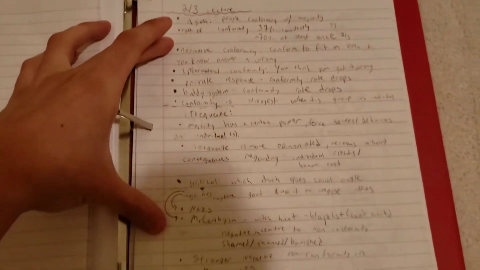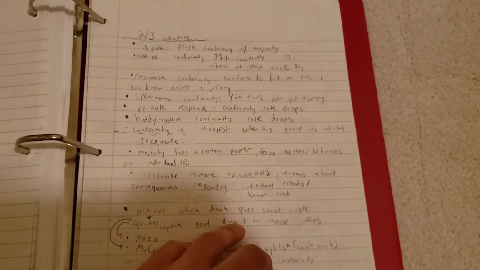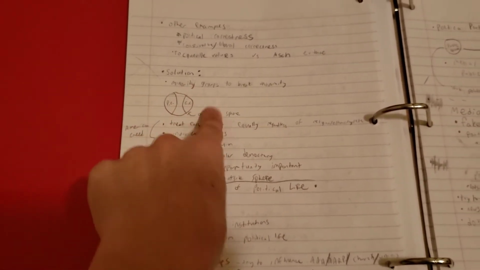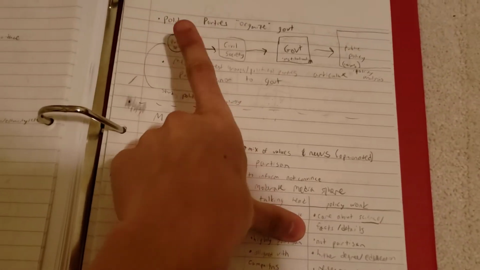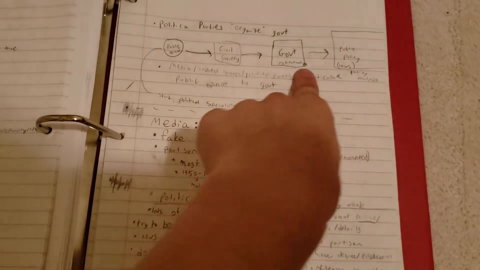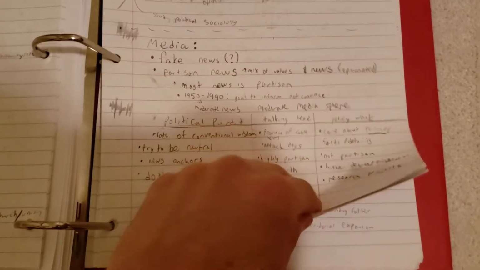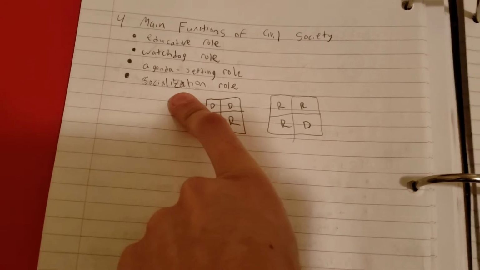Got Ash and Tocqueville, and little notes on the side here. Civil society, minority groups, public opinion, civil society, government, so that whole flow chart. And then these 3 and how it goes into fake news and how the partisanship is. Functions of civil society. I think that's all I have, unfortunately.